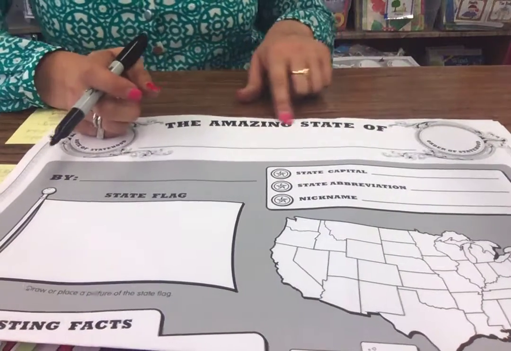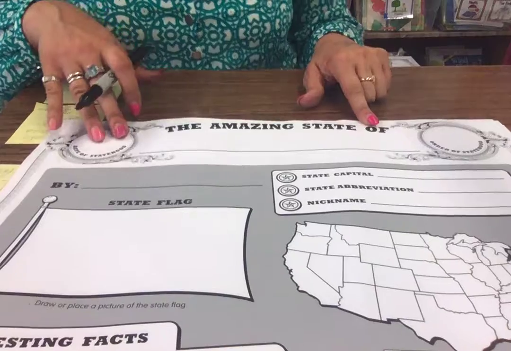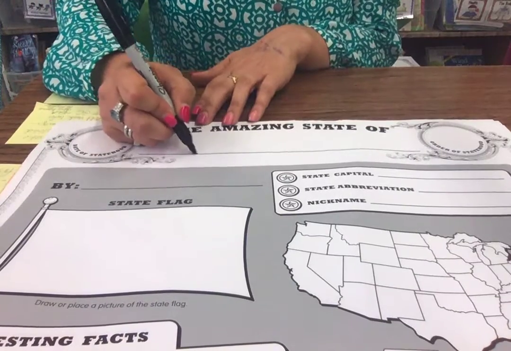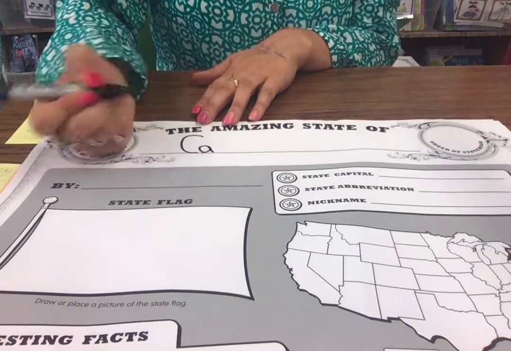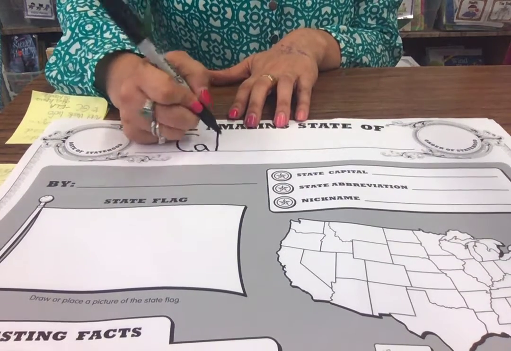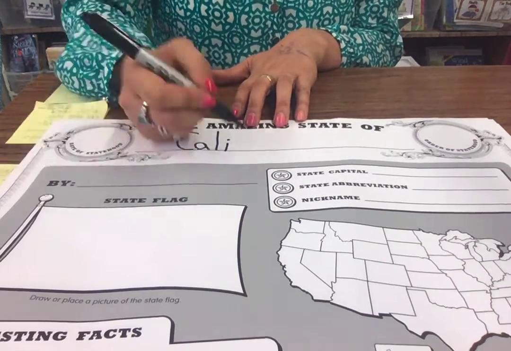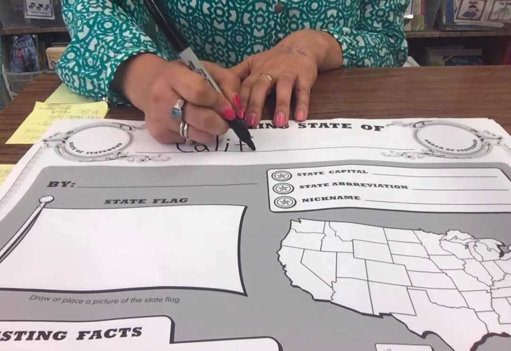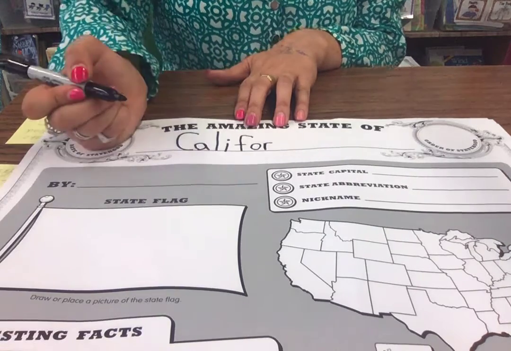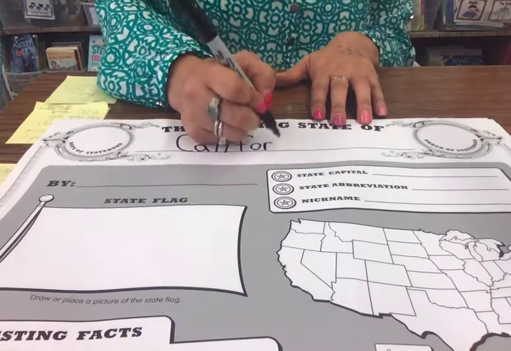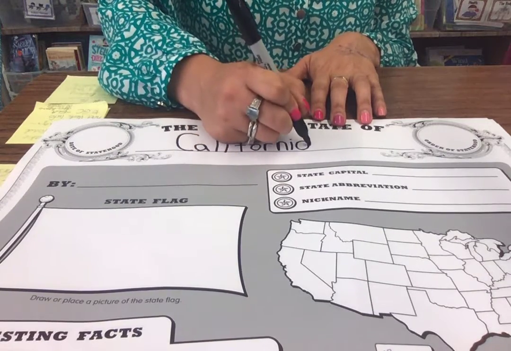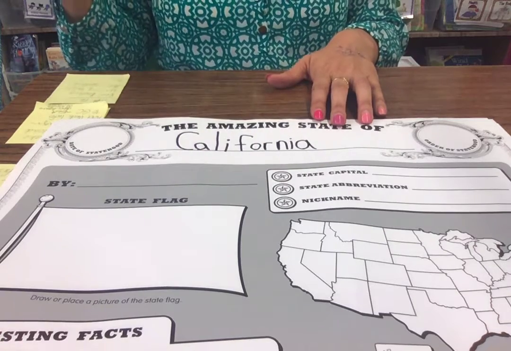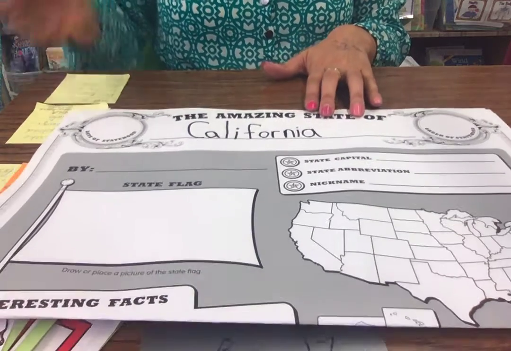So this says the amazing state of, and we live in California, so capital C because it's the name of our state. We're going to go by syllables. For, like the word for. Yeah, right? Those weird English spellings. So the amazing state of California.